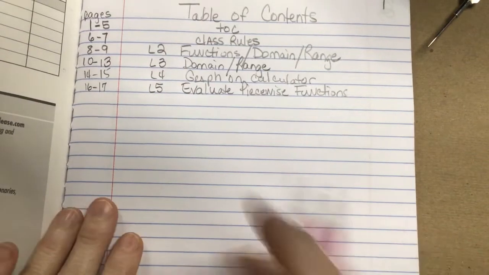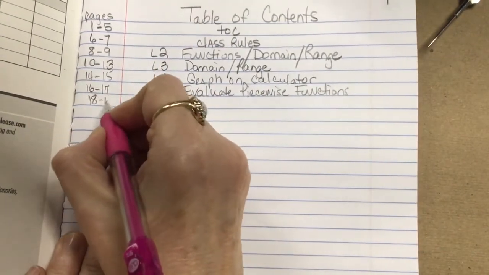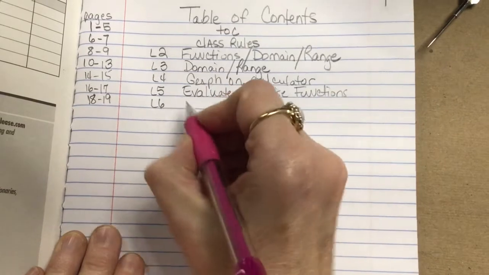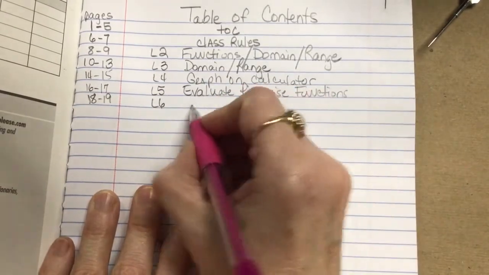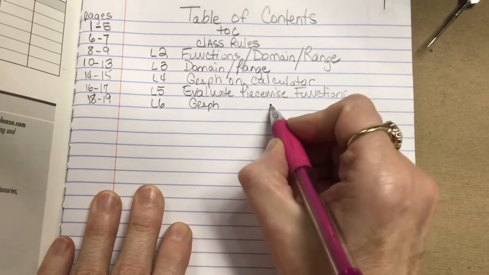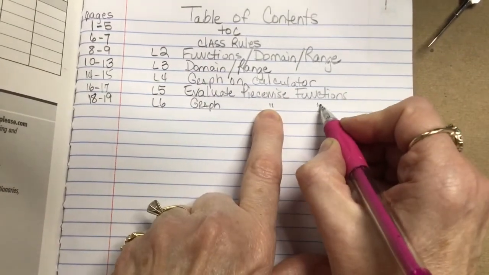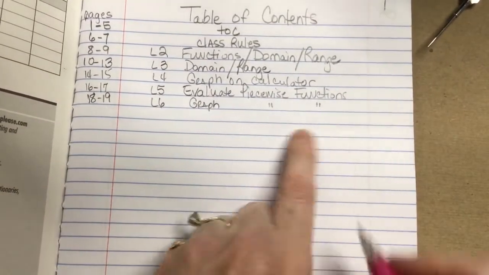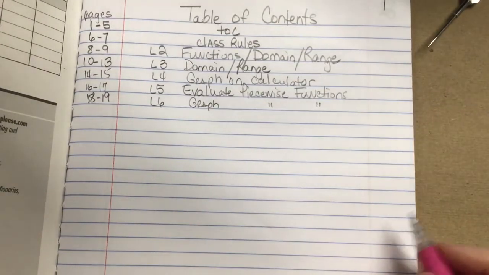Year 1819, this is lesson 6. If you'll write it just under it, you can put graph, and I'm just going to do ditto marks, piecewise functions. You can just bring that down. You don't have to rewrite the whole words.